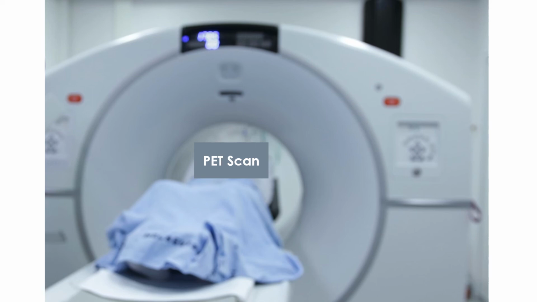PET can be done in patients with cardiac implantable electronic devices like pacemakers, while MRI is not suitable in that situation. Compared to SPECT, PET gives better quality pictures and has less radiation risk. Still, it has some radiation risk when compared to echocardiography and CMR.